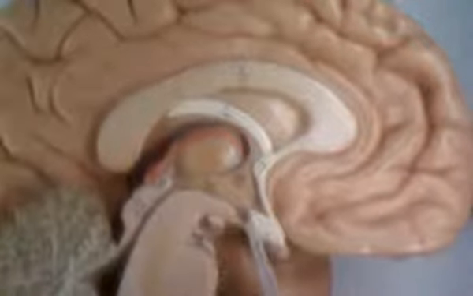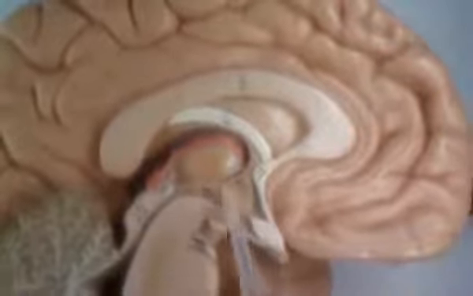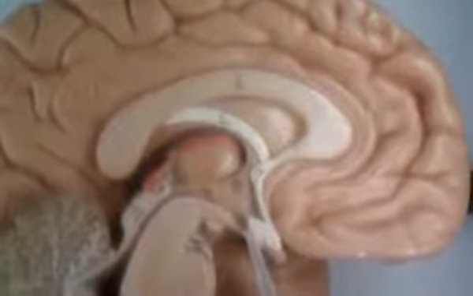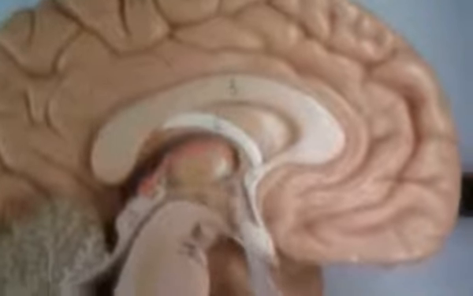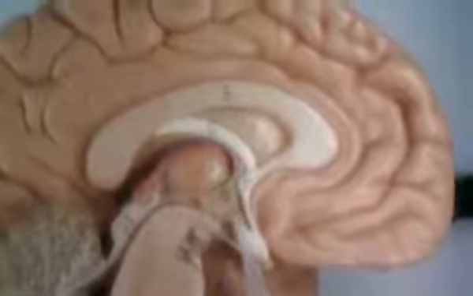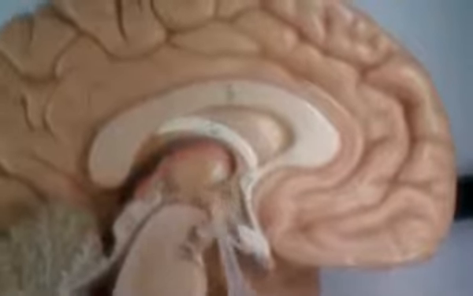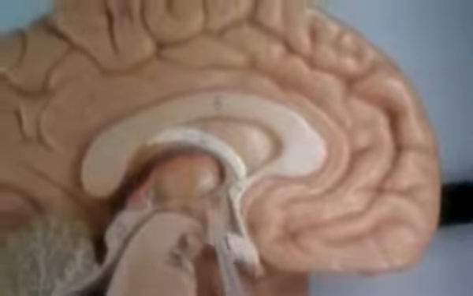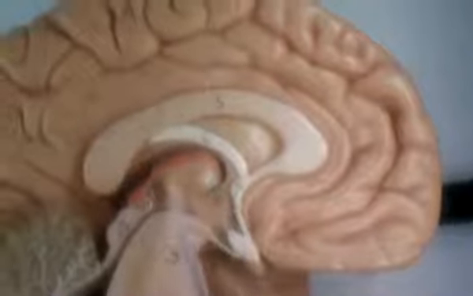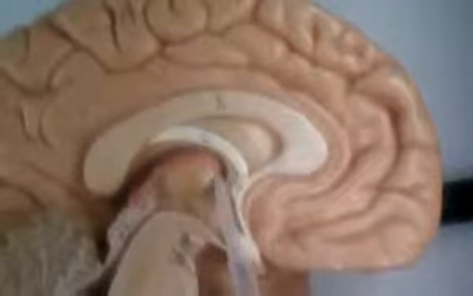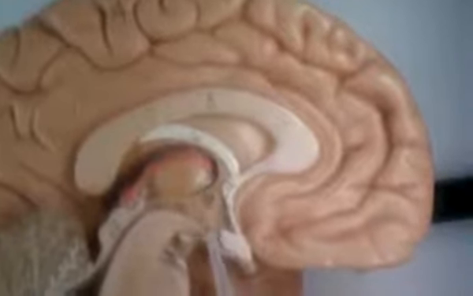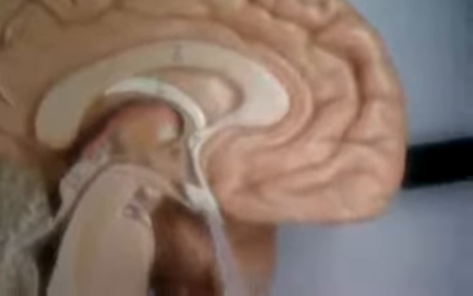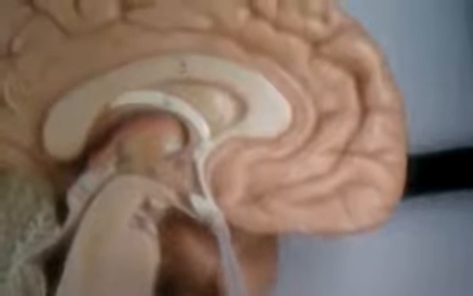If you look closely here, you'll see this little structure there. It looks like a bird with a little beak. Can you see that? This little structure right here, all of this area along with the little beak, is known as your hypothalamus. Remember, hypo means below, so hypothalamus means below the thalamus.